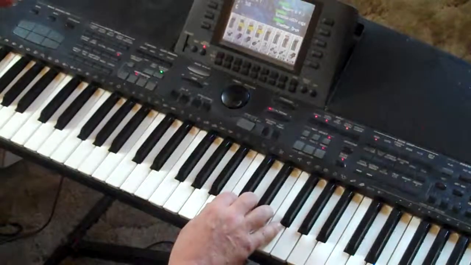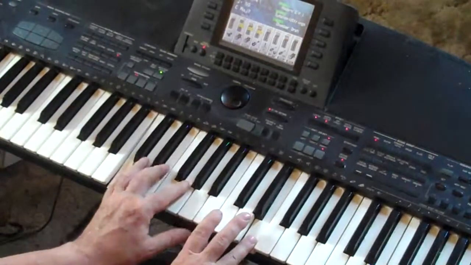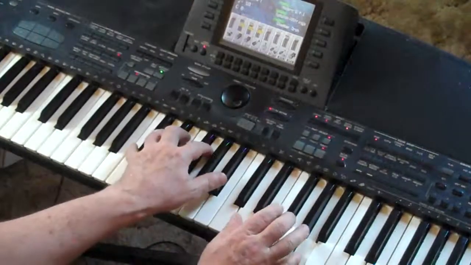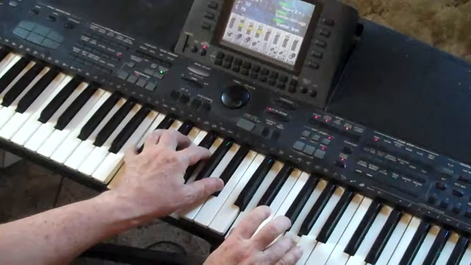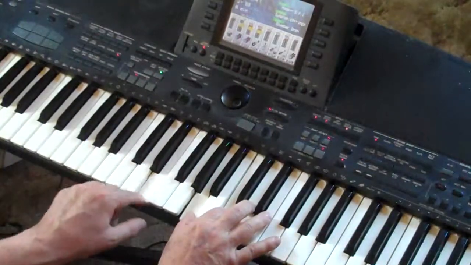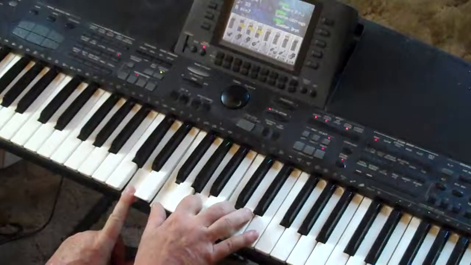We're going to start with a major 7th chord, C major 7th, and then it says to the 6th, to the 9th, to F major 7th, to a D minor 7. Okay, pretty.